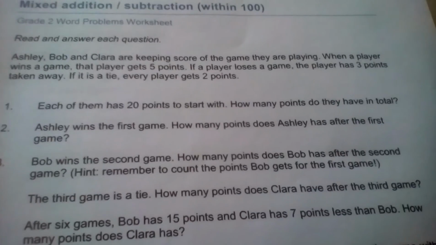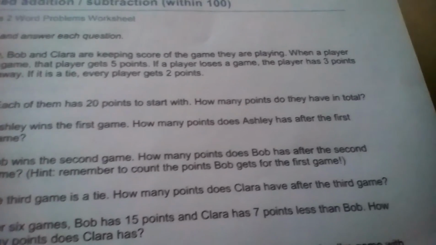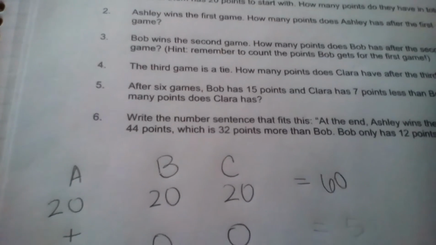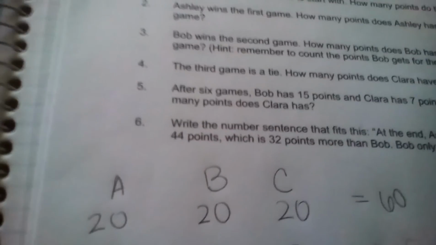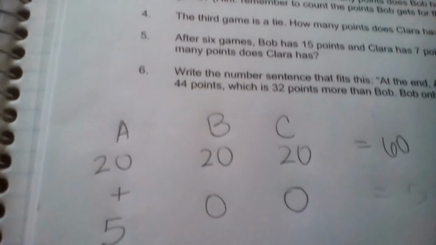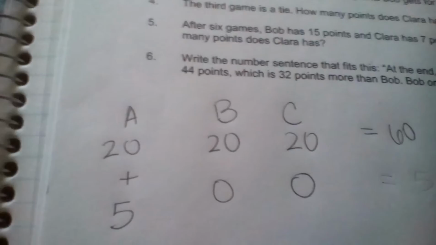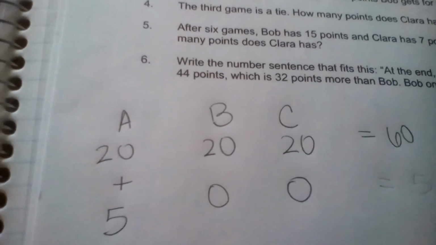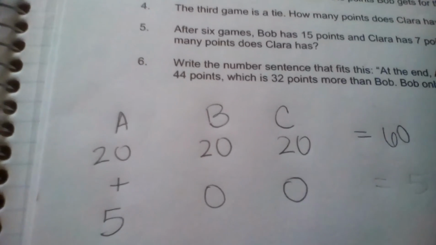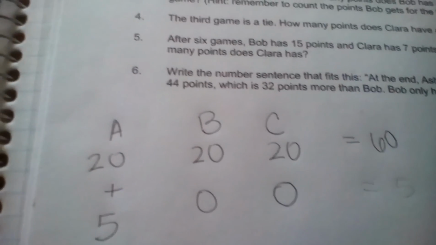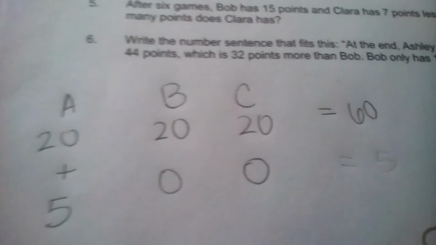Alright, another one. Ashley wins the first game. How many points does Ashley have after their first game? Okay, so we know everybody has 60, but we know that Ashley herself has 20. So if you add 5 points into that, she now has what? What's 20 plus 5? You just push the 5 in the singles place, and you now have 25. Good job, you guys. I'm really proud of you.